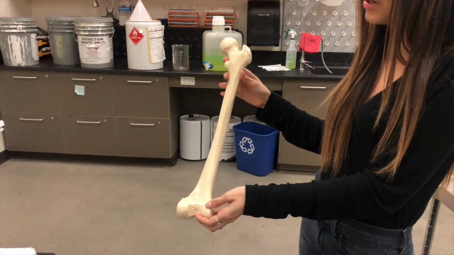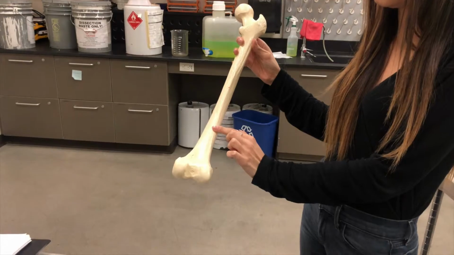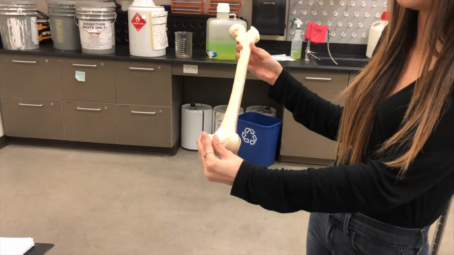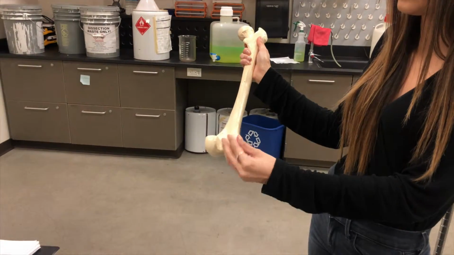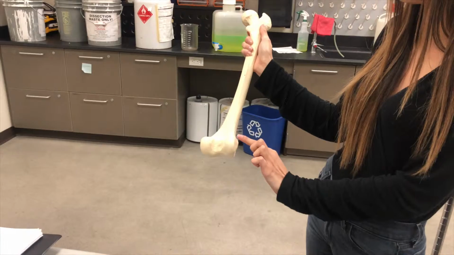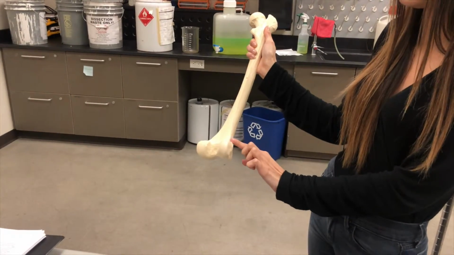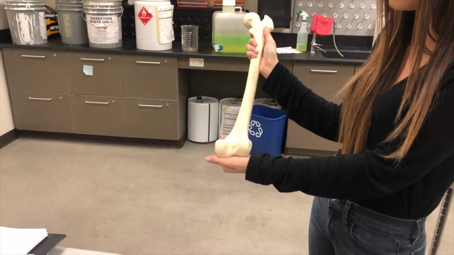For the linea aspera, it's going to be this inferior region at the very bottom. Then you're going to have your medial and lateral condyles, which are these little parts right here. This is considered the medial condyle and then the lateral condyle. For the medial and lateral epicondyles, they're more on the superior side of it, which is over here. This one's going to be your lateral epicondyle and then your medial epicondyle.